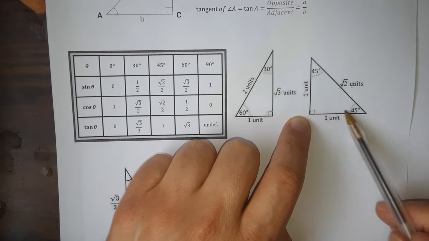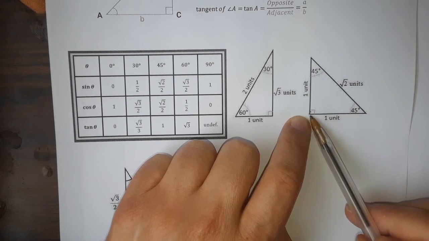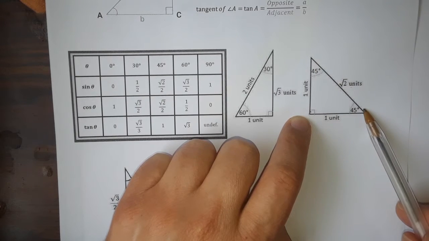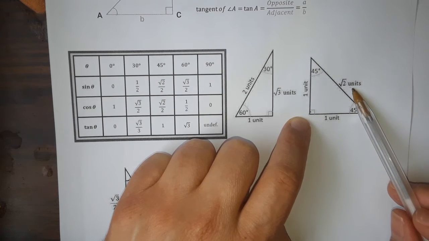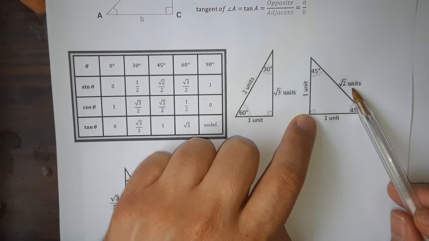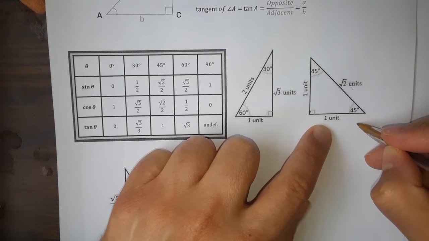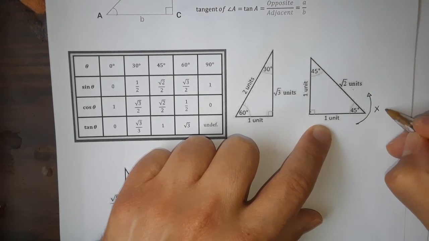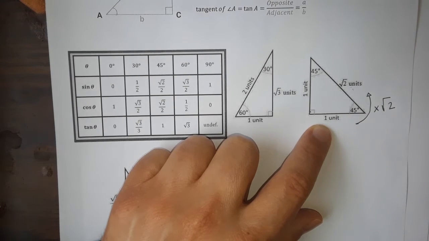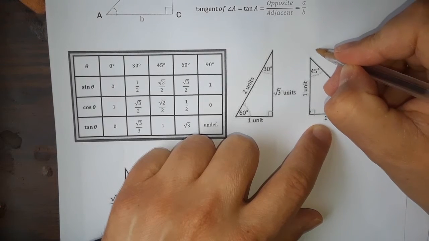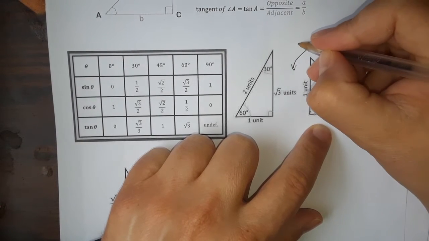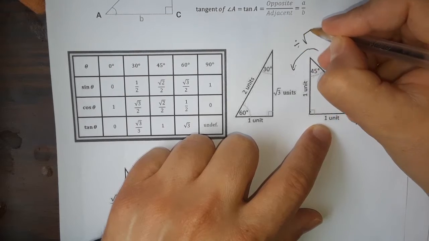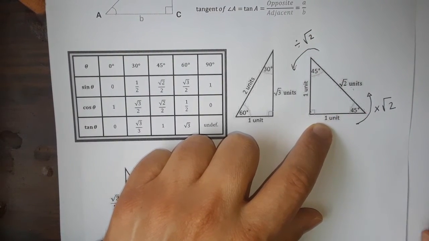Let's suppose this is square root of 2. If this is square root of 2, then this must be square root of 2 times square root of 2, which would be actually 2. So when we go from here to here, we're multiplying by the square root of 2. When we go from here to here, we're dividing by square root of 2. Okay? So that's the proportion.